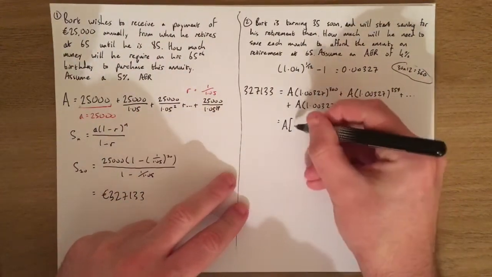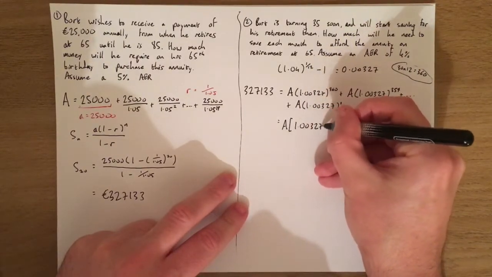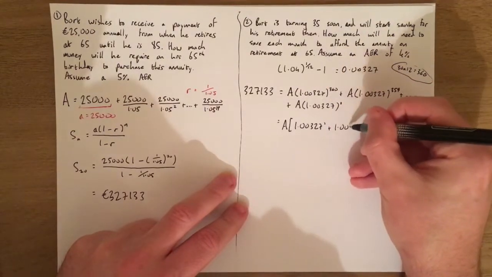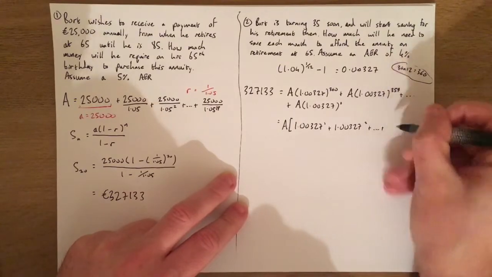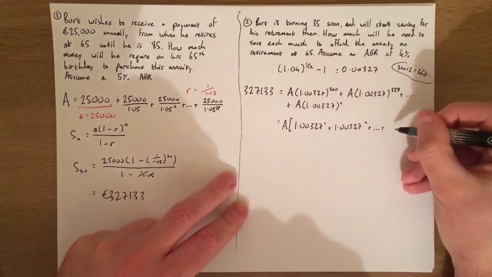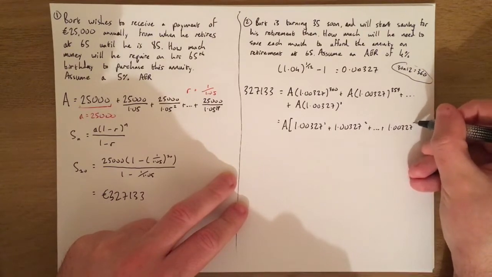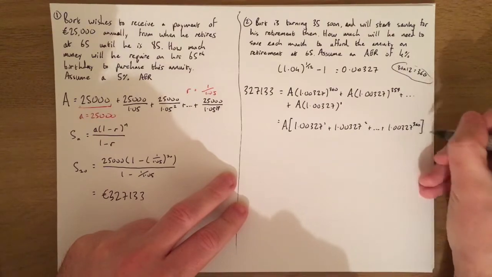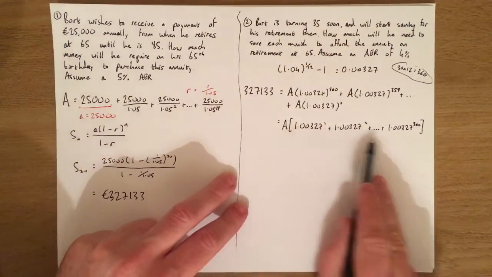So I'm going to start with the 1.00327 to the power of 1, and then the second last one would be 1.00327 to the power of 2, all the way until I've got 1.00327 to the 360. So 327,133 is equal to A times this.